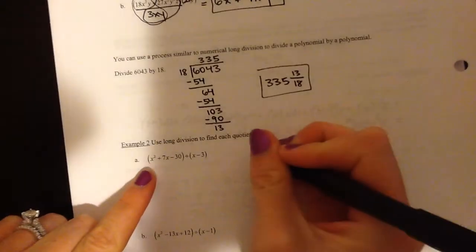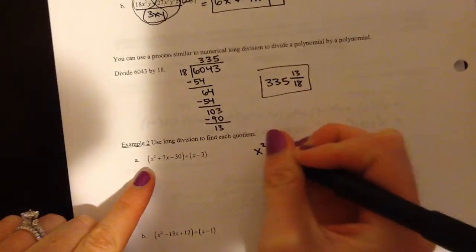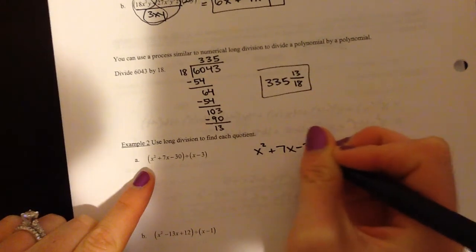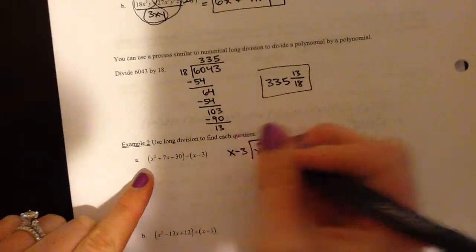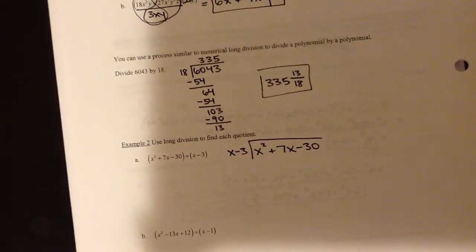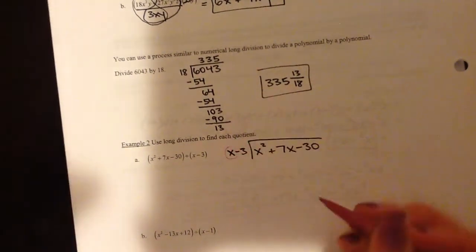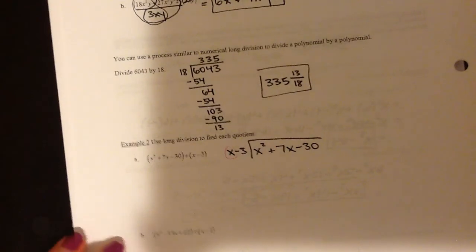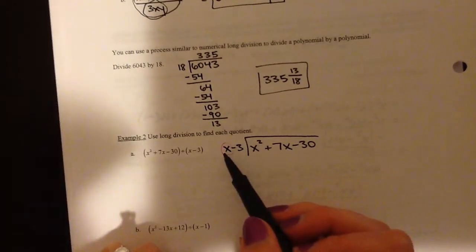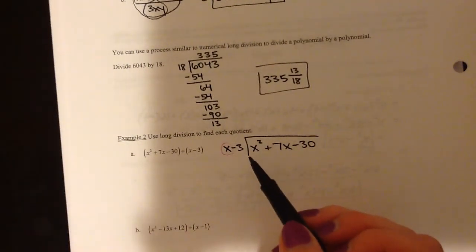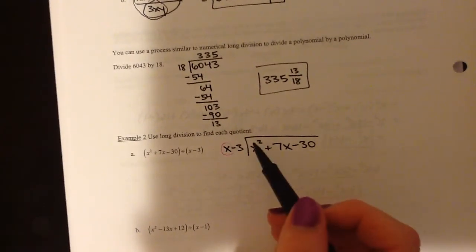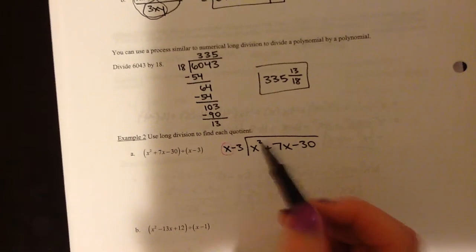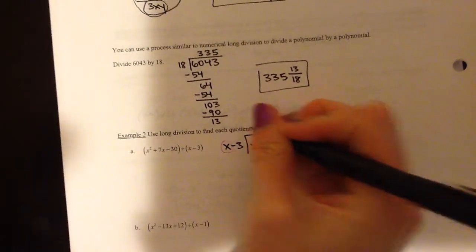So we're taking x squared plus 7x minus 30, and we are dividing it by x minus 3. The only thing that's slightly different with polynomial long division is we're really only using the x to divide in. So we want to know how many times does x go into x squared. So basically what we need to ask ourselves is, what do I multiply x by in order to get x squared? Well, x times x gives me x squared, so I put an x up here.